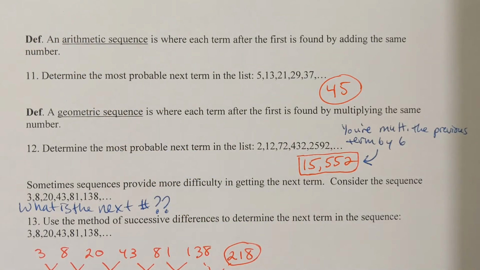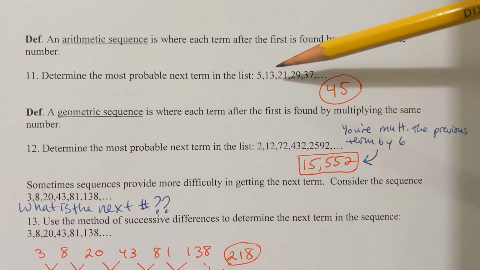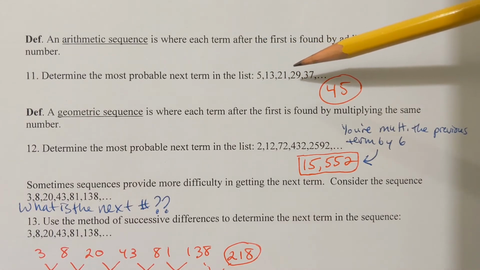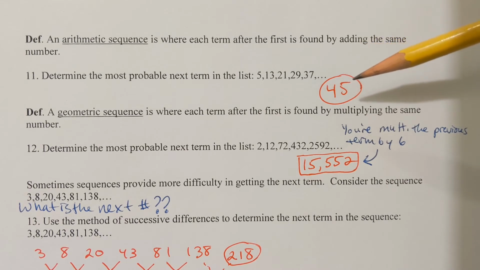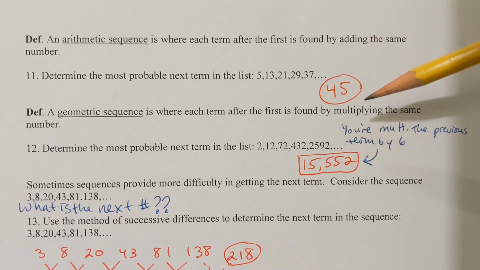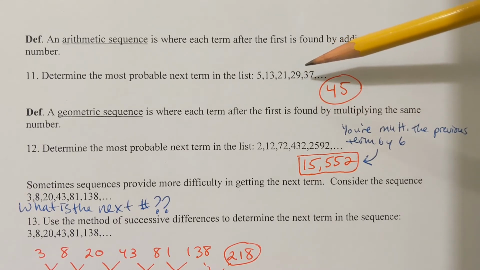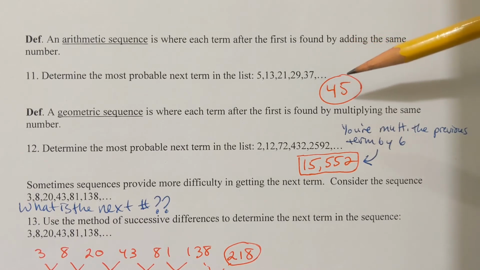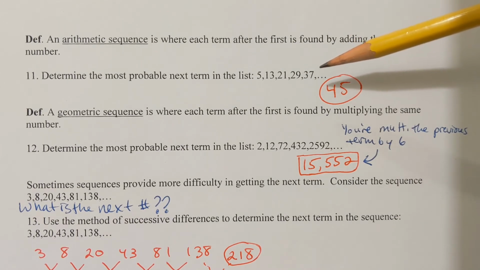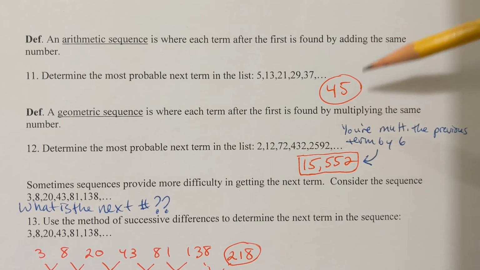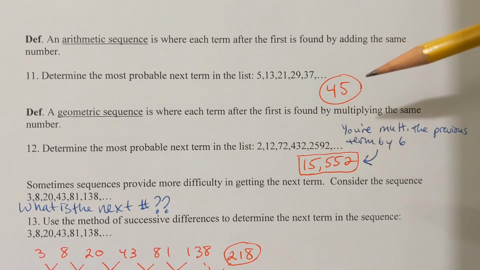Definition: an arithmetic sequence is where each term after the first is found by adding the same number. As an example, suppose we have 5, 13, 21, 29, 37. What's the next number in that list? Well, in this list, it looks like you're adding 8 each time to get to the next term. So if I add 8 to 37, I get 45, and so I guess 45 would be the next likely term in the list.